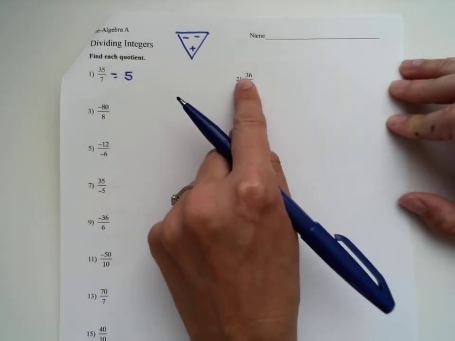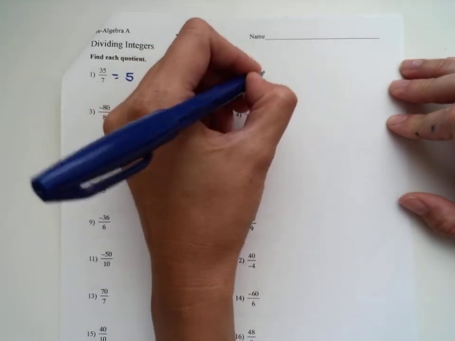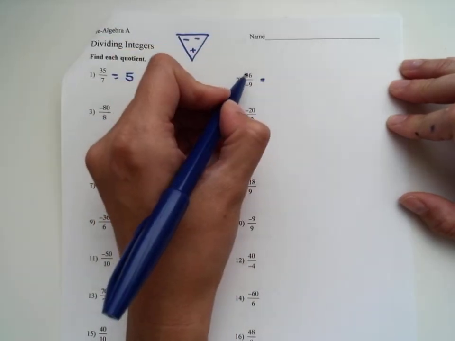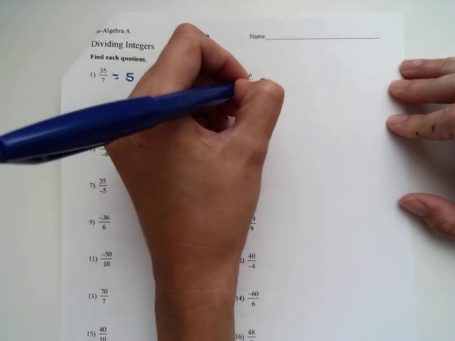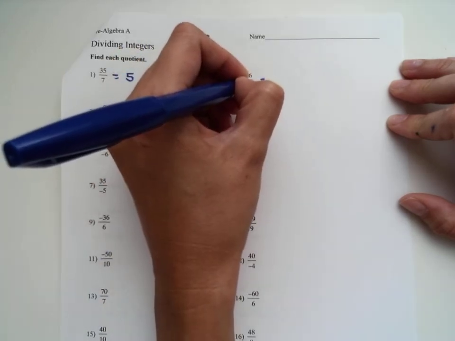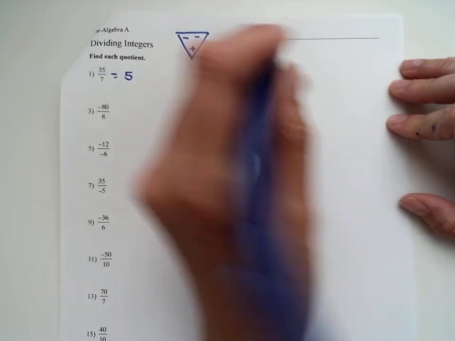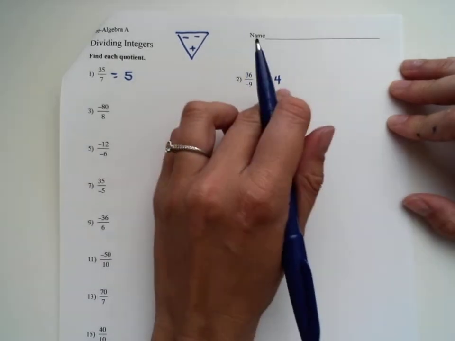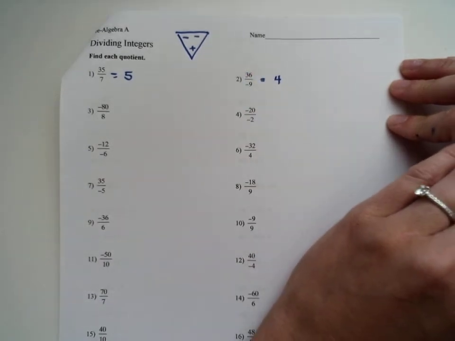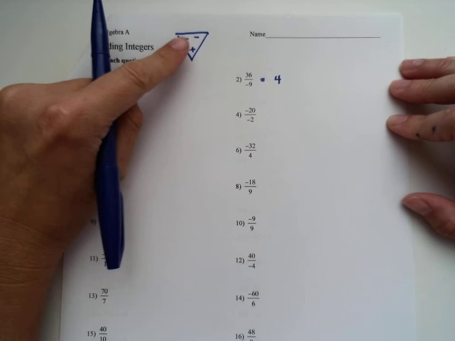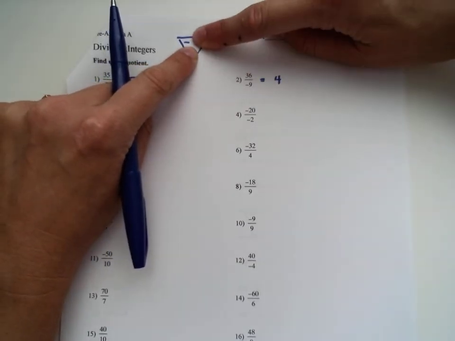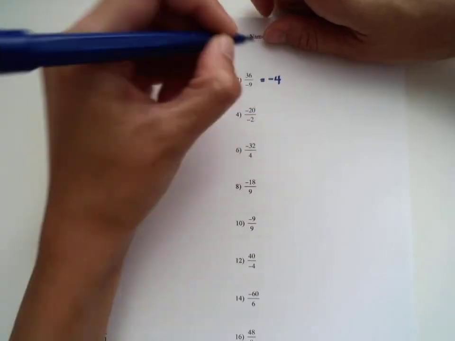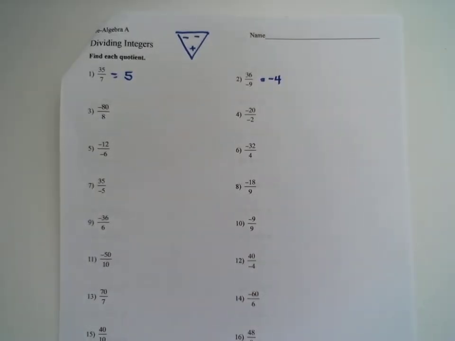Number 2, we have 36 divided by negative 9. So again, we'll ignore the signs. 36 divided by 9, how many will be in each group? That would be 4, because 9 times 4 is 36. Now let's figure out the sign. So we have a positive, and we're dividing that positive by a negative 9, which tells me that our answer is going to be negative 4.